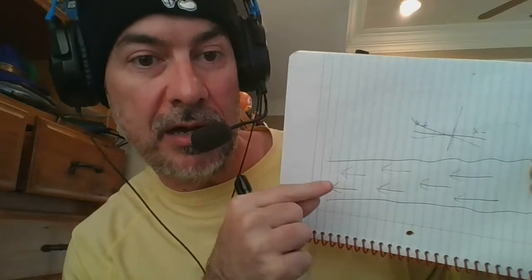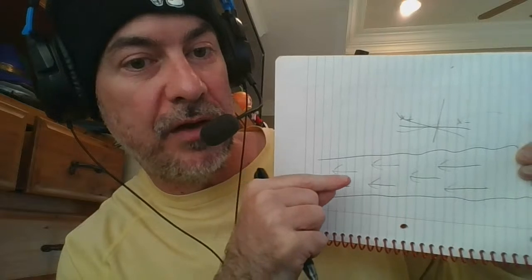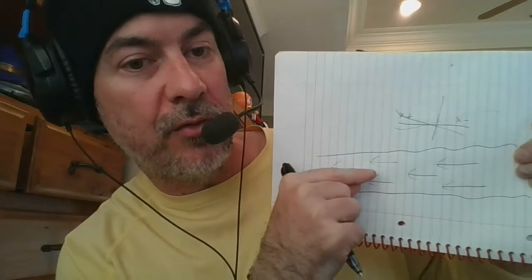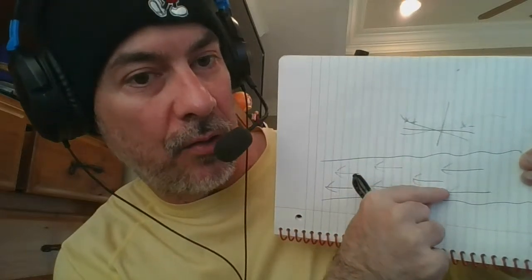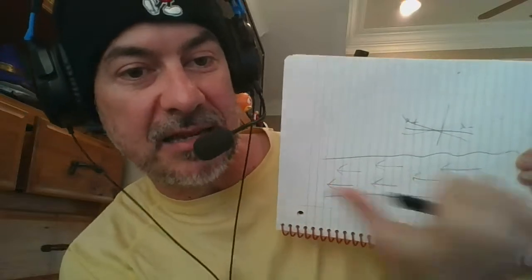So that's what I'm talking about here. If the duck is negatively accelerating, that means it's slowing down while it's moving in the positive direction. Remember, I flipped it so that I could do a negative example for you.